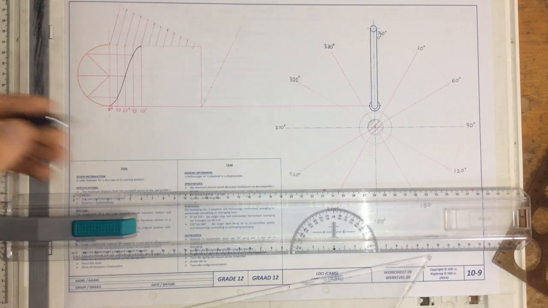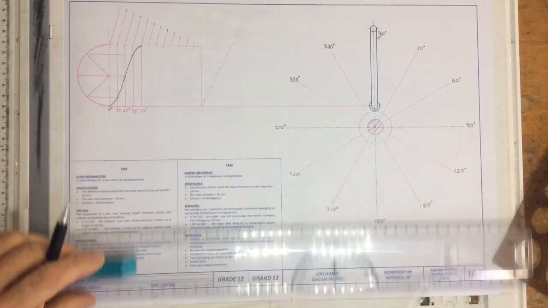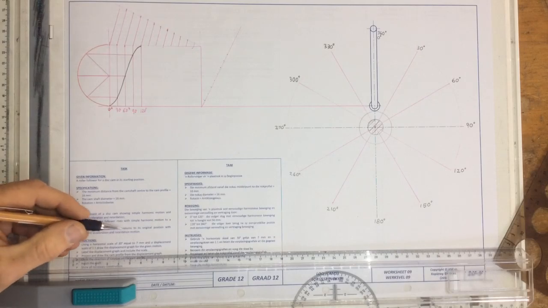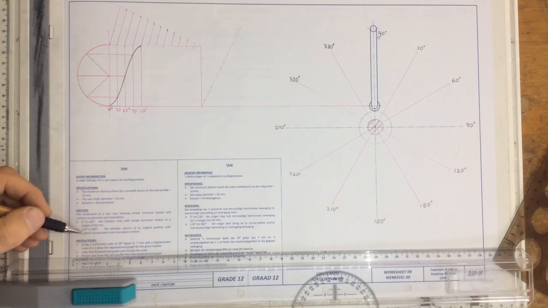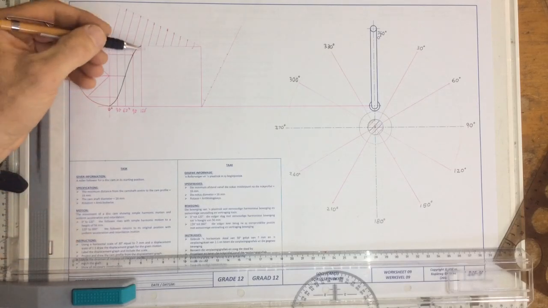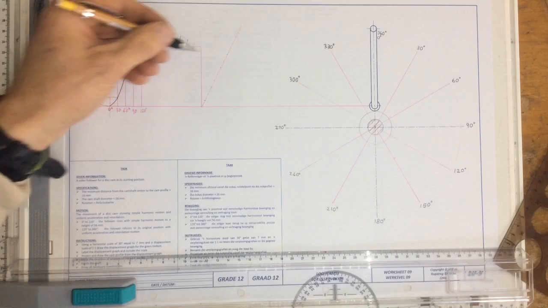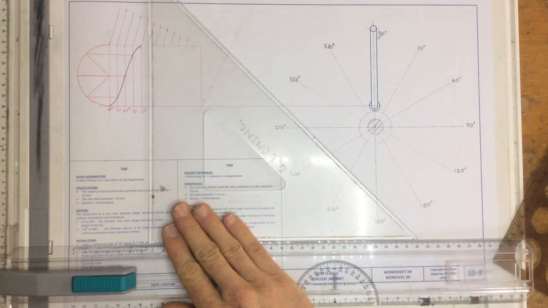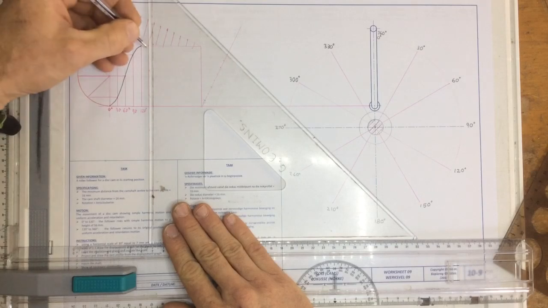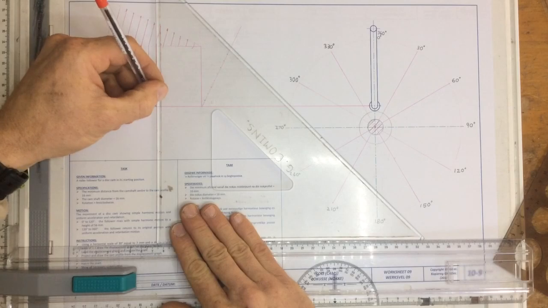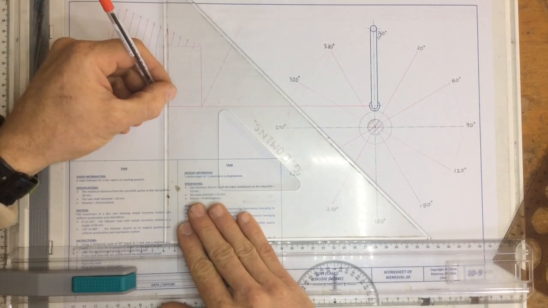Right. The next part, they say that the follower returns to its original position with uniform acceleration and retardation. I need to have a look at the number of spaces that I've got over here, and I'm going down from 120 all the way down to 360.